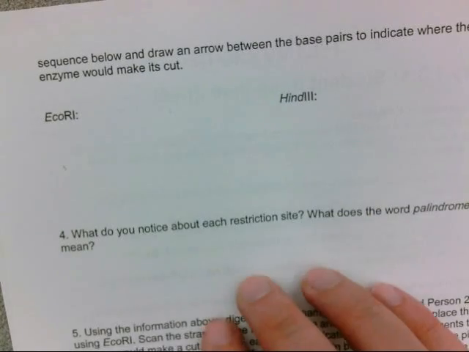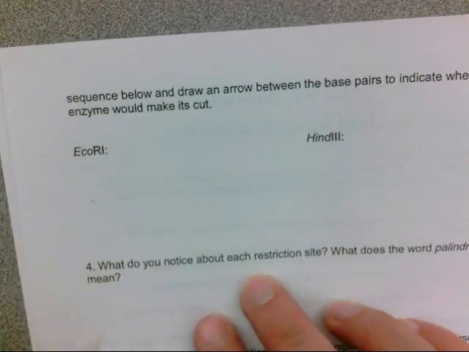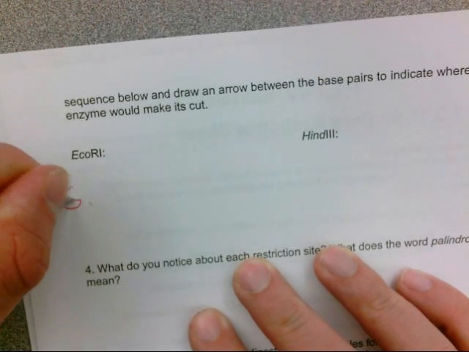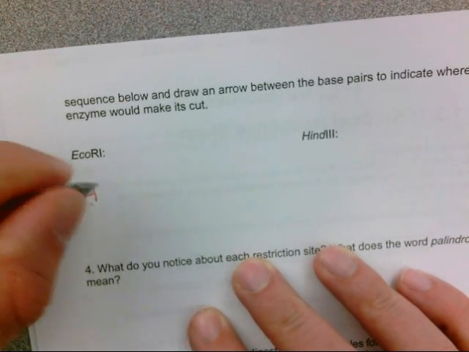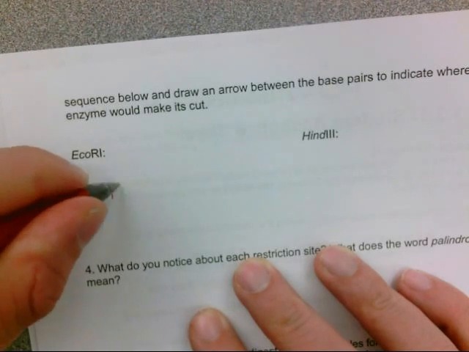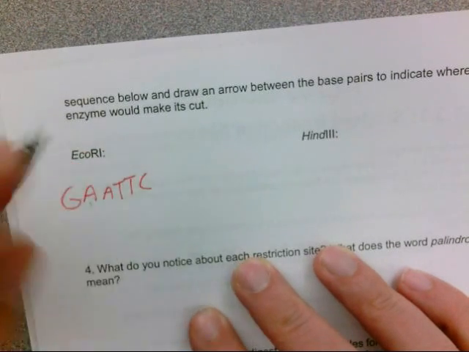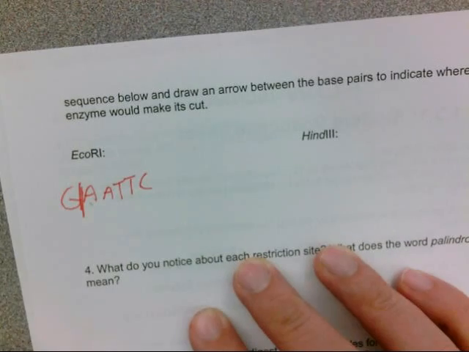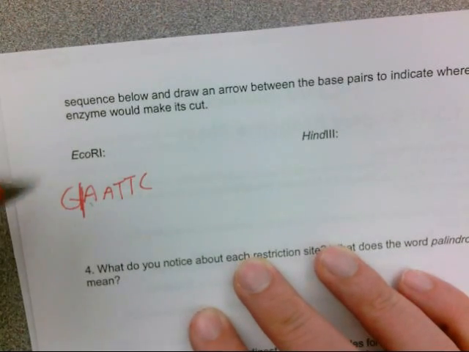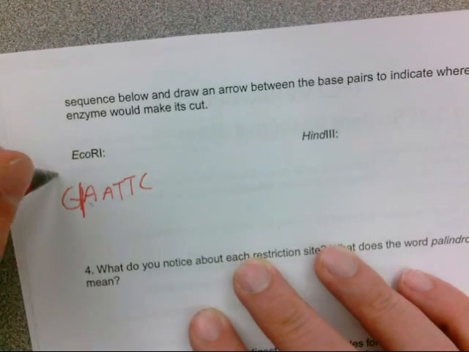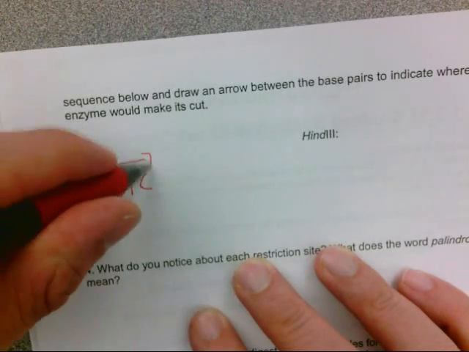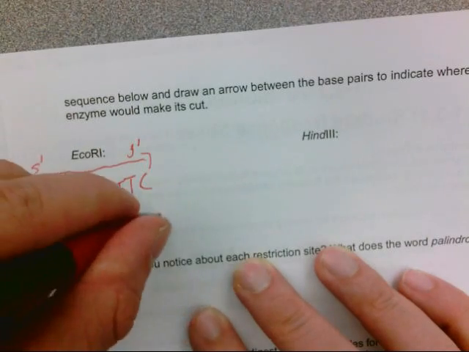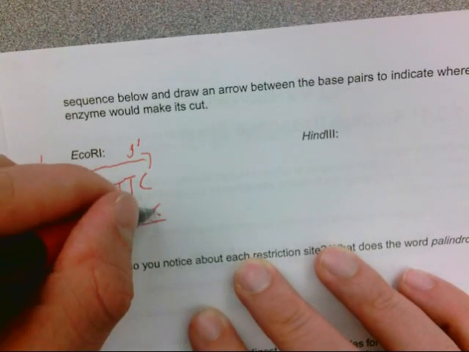So when I take a look at these restriction enzymes in action, there's one called EcoRI. When EcoRI finds the sequence GAATTC, it makes a cut in between the G and the A. Remember, DNA is double-stranded and has 2 strands. The top strand runs 5' to 3' this way, and the bottom strand runs 5' to 3' this way.